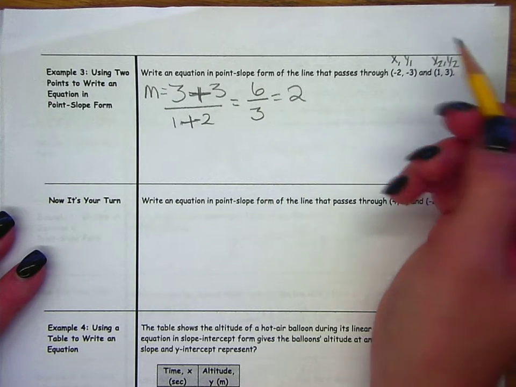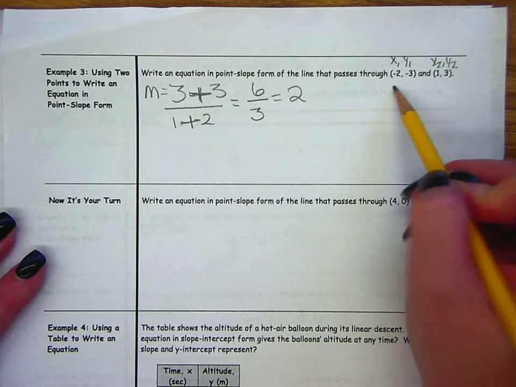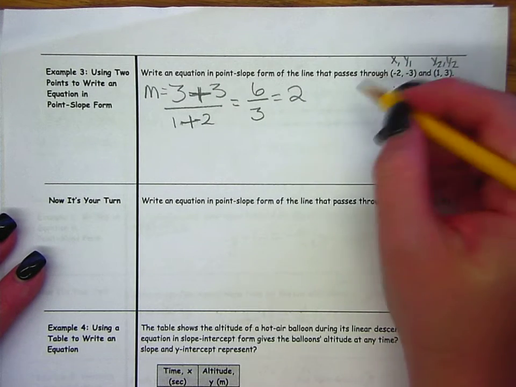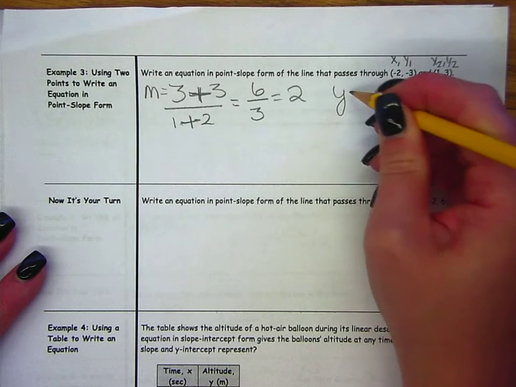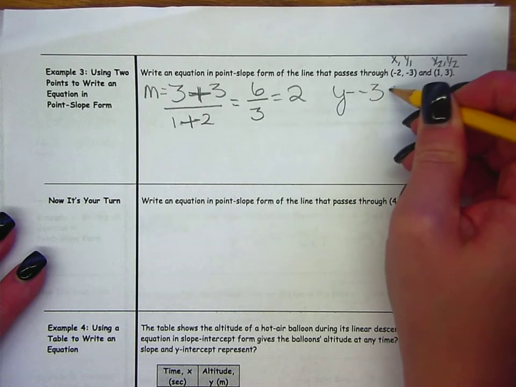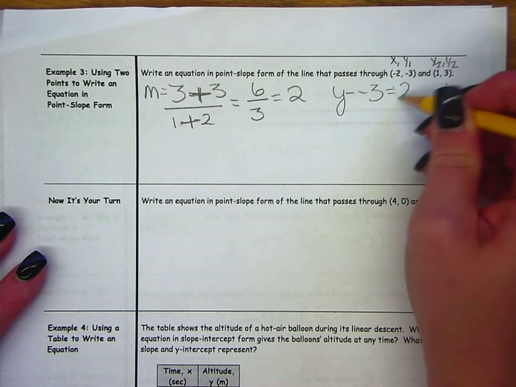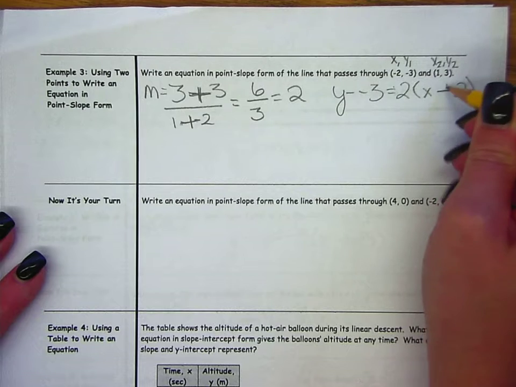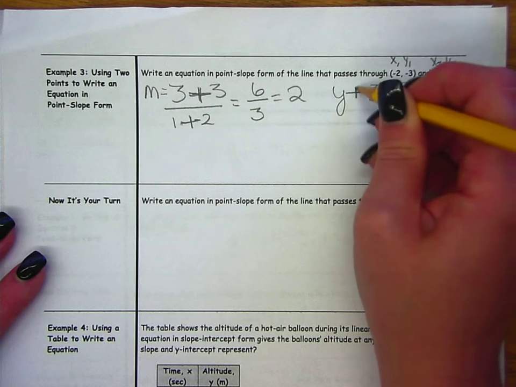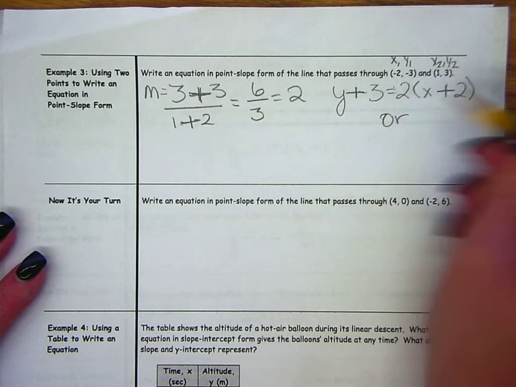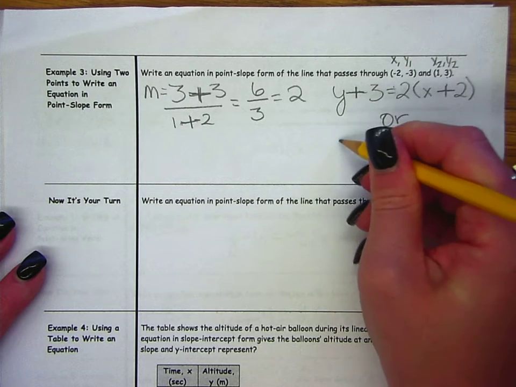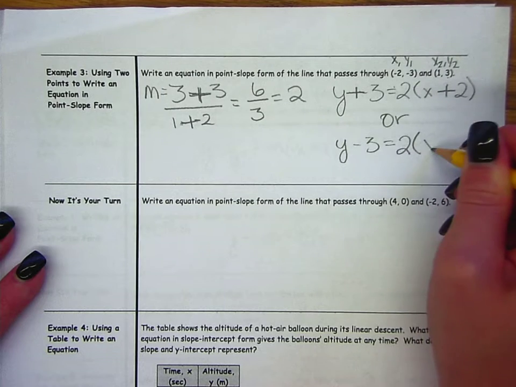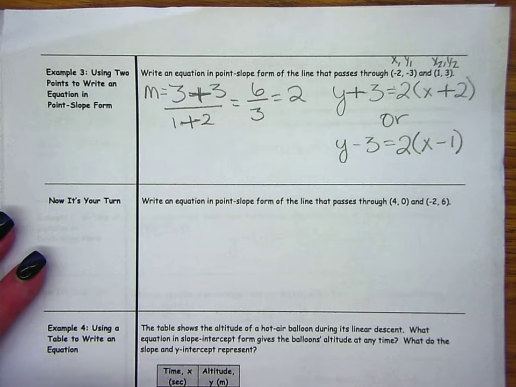Now with point-slope form, you can pick either point, -2, -3, or 1, 3, and you can write your formula. I'm going to write it in both ways. First I've got y minus -3 equals my slope 2 times x minus -2. Again, these become positives because it's a negative and a negative. Or you can write it using 1, 3, and you would end up with y minus 3 is equal to my slope 2 times x minus 1.